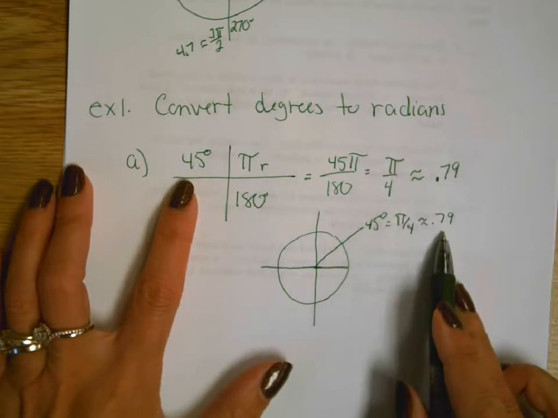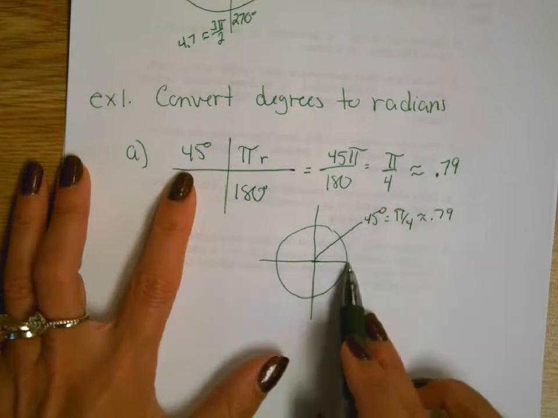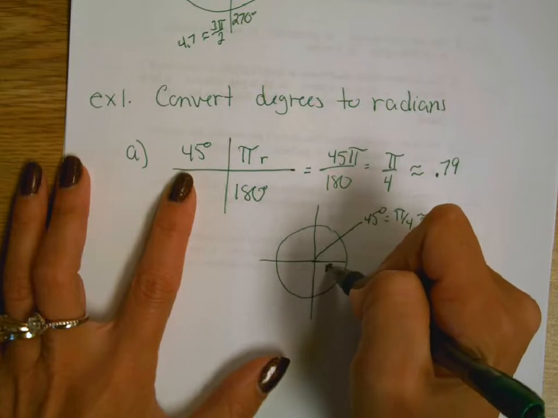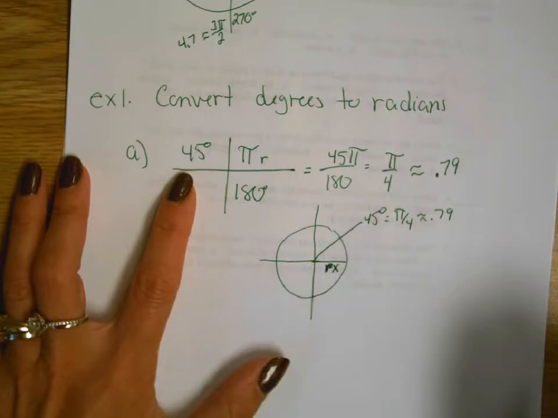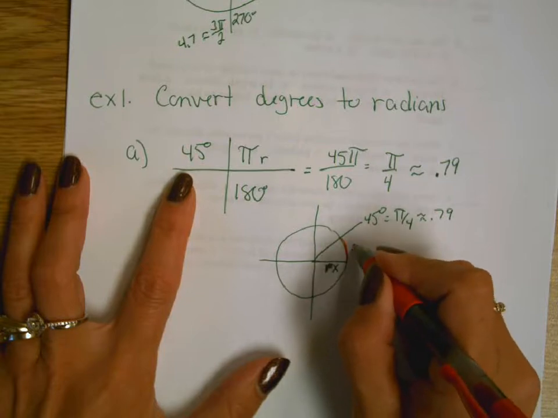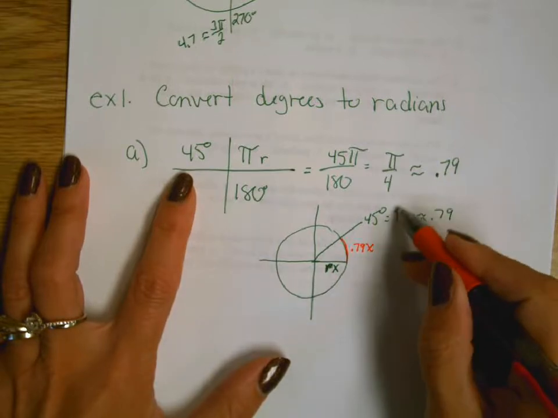So what is that 0.79 telling me? It's a little over 3/4 of a radius length. So if this was my R, my radius, so I shouldn't use R because that's radian, X, I'll call it X. So if that distance was X, I know that the arc length is about 0.79 of an X. Not quite a full radius length, about 80% of a radius. I want you to wrap your brain around what this number is actually telling you.